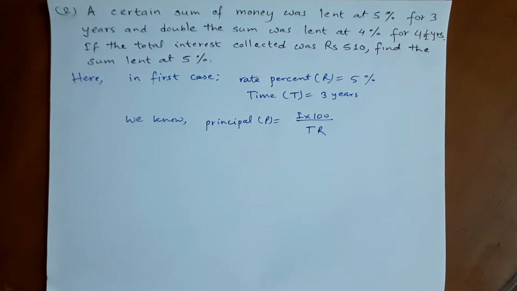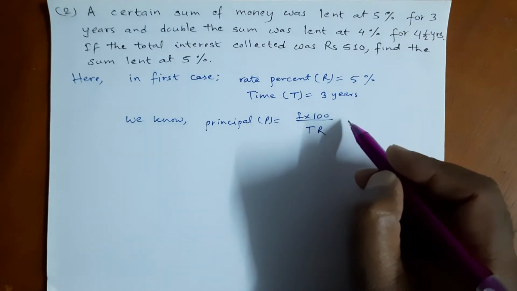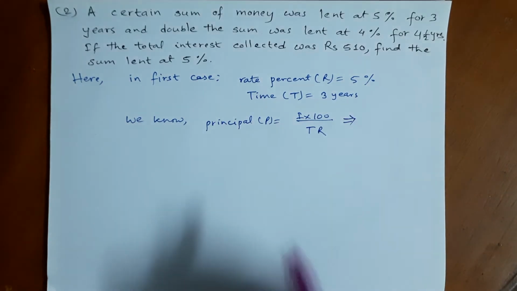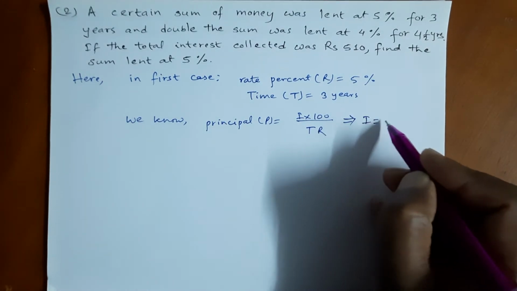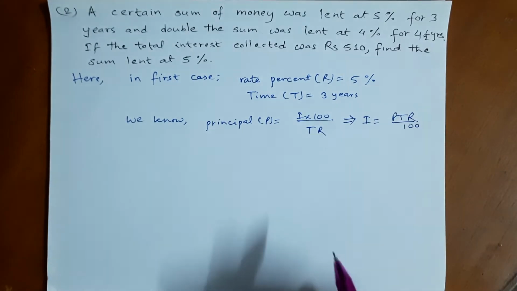The total interest collected is mentioned, so the principal p we do not require, it is I we require. I means we know PTR over 100.